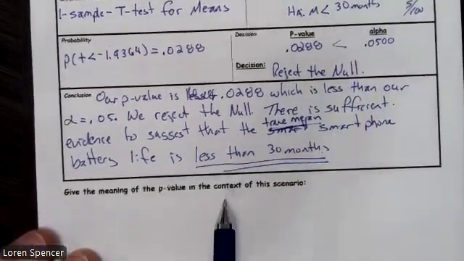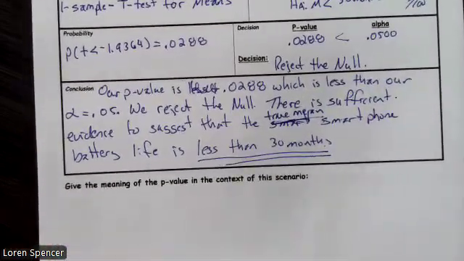So give the meaning of the p-value in the context of this scenario. Well, first off, the p-value is the probability of getting a test statistic as extreme or more extreme than what we got by random chance alone, given the null hypothesis is true. Or given the null is true, what's the probability?